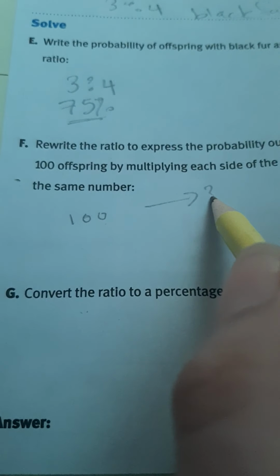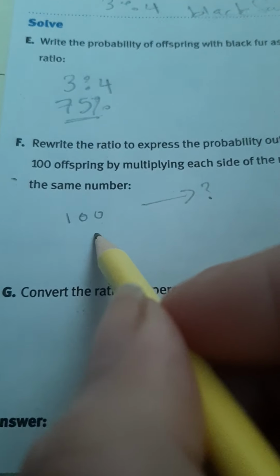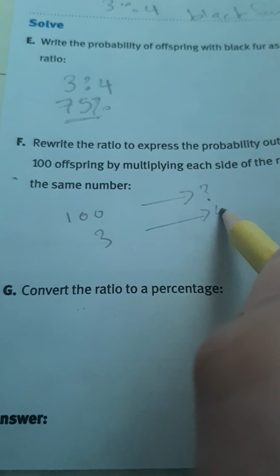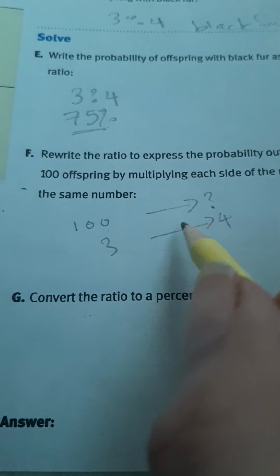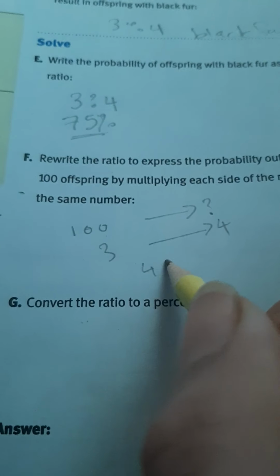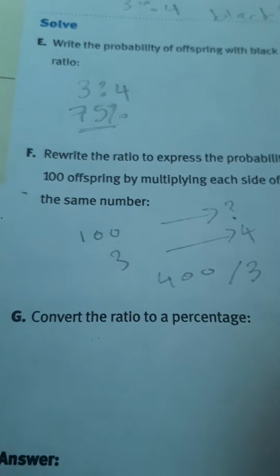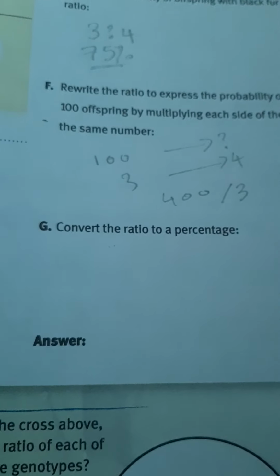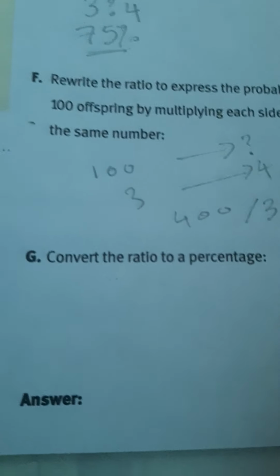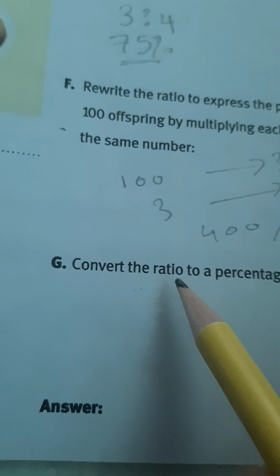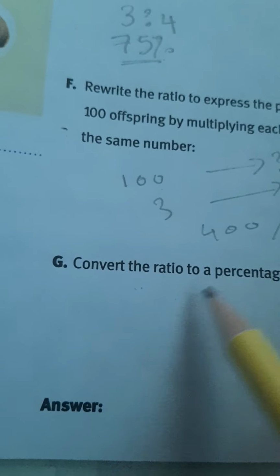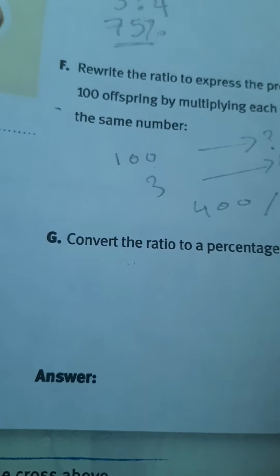How many would be black if there are 3 out of 4? You can calculate it. Convert the ratio to a percentage. We just multiply by 100 to get the percentage.